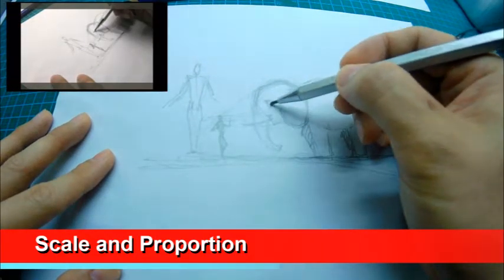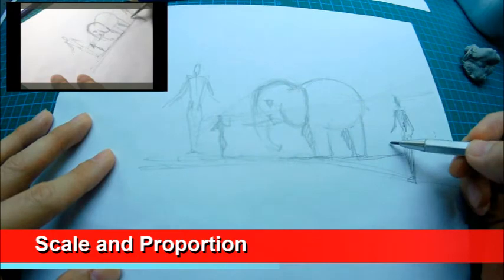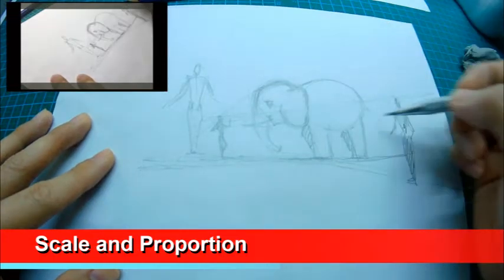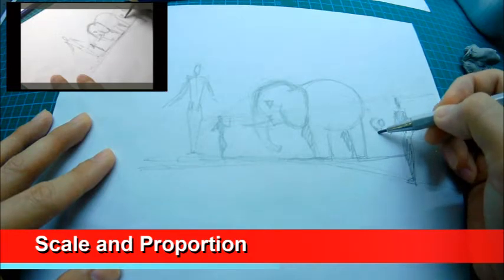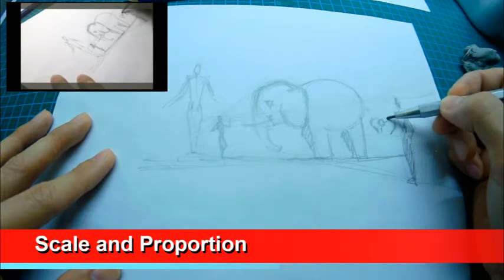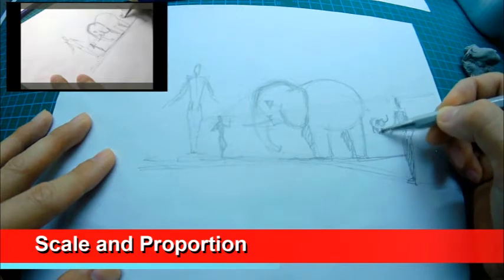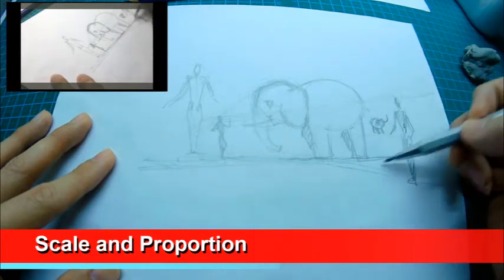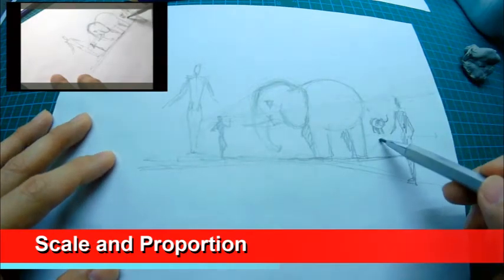If you were to make an elephant further away, you can play with the scale, put the elephant further out, let's put it over here, but not on the same plane, on a different line, further away. So the scale of this is in perspective, so the distance is pretty far.